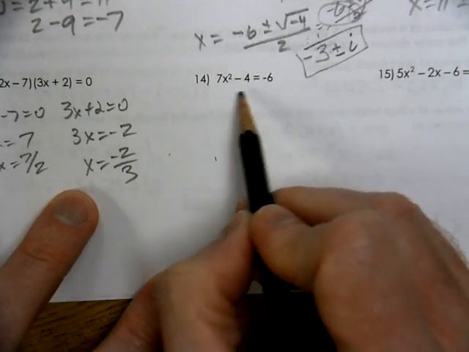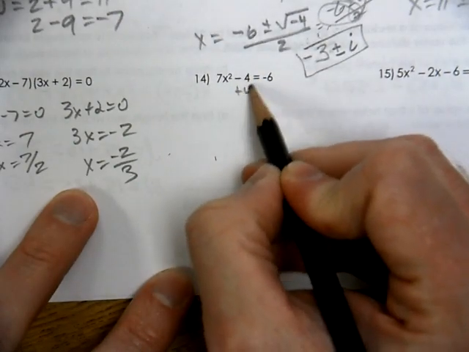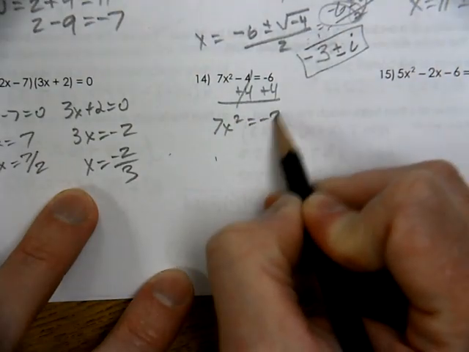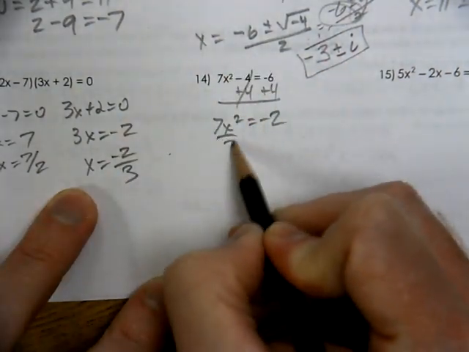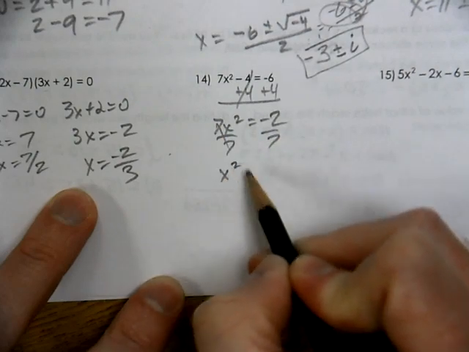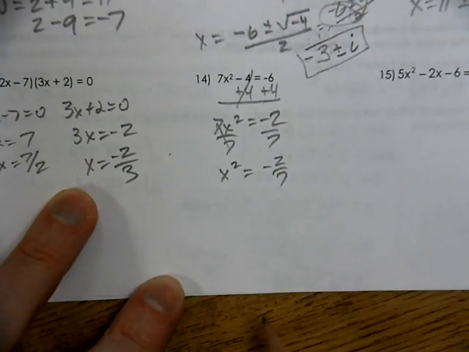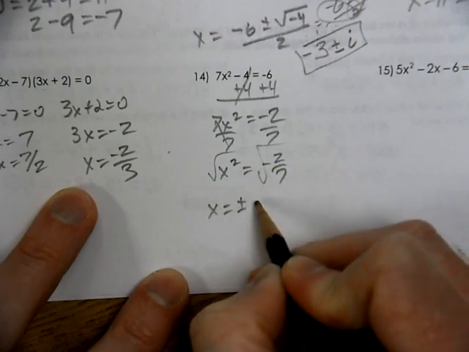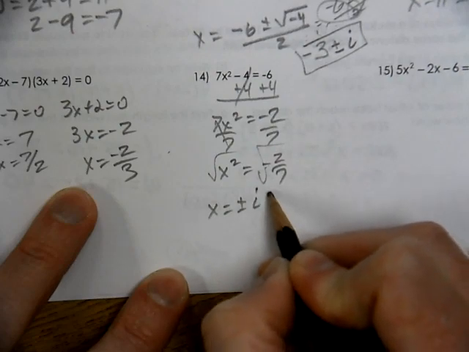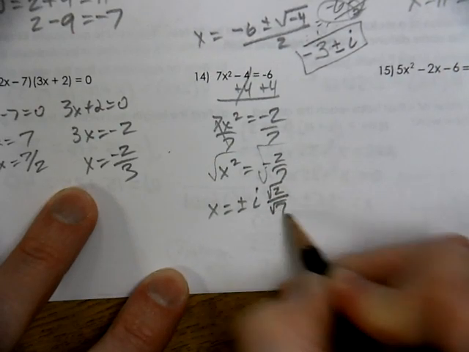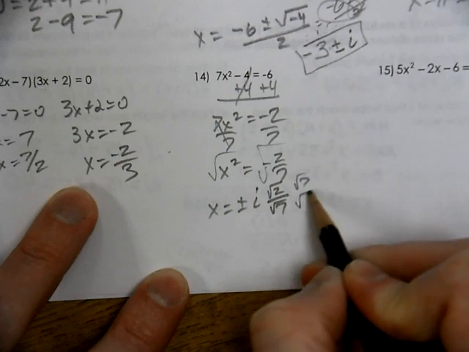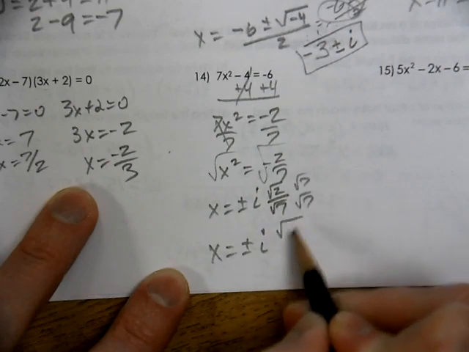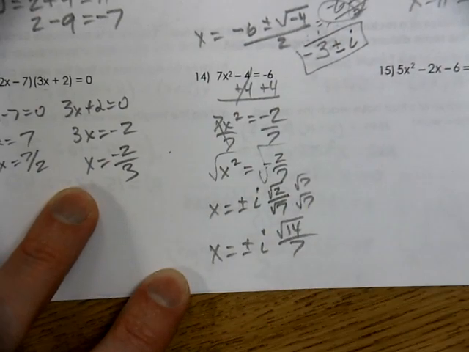Alright, we don't have a b term here. If we don't have a b term here, there's no need to bring everything over to the same side of the equal sign. Alright, it's not very pretty looking. So we get plus or minus. Negative is going to use an i. We're going to have square root of 2 over square root of 7. We'll have to rationalize our denominator. So plus or minus i root 14 over 7.